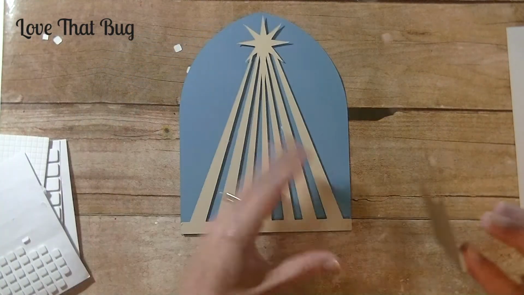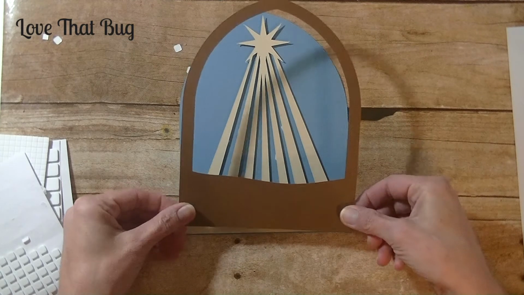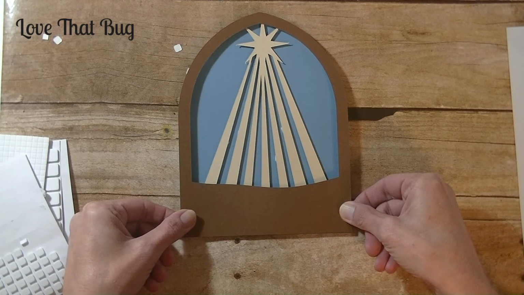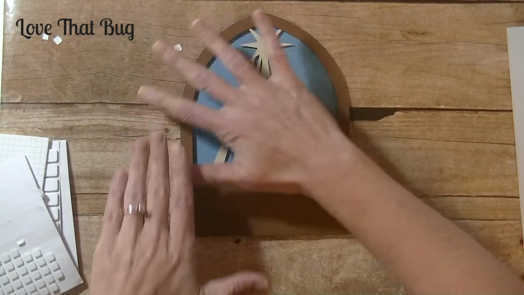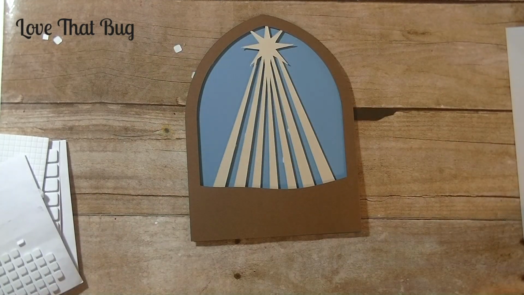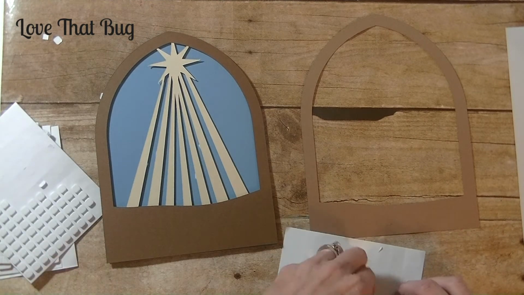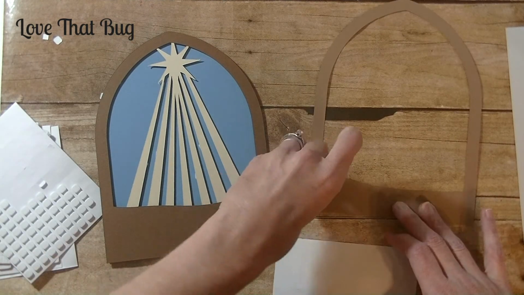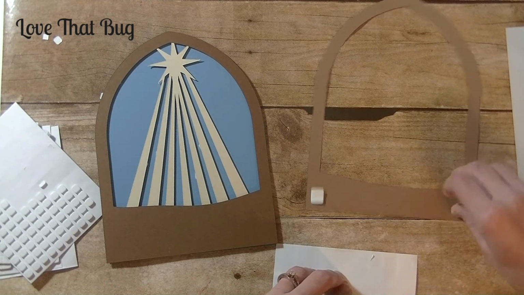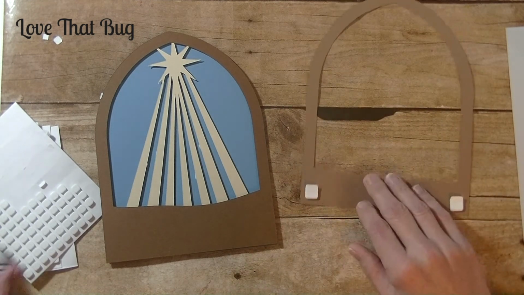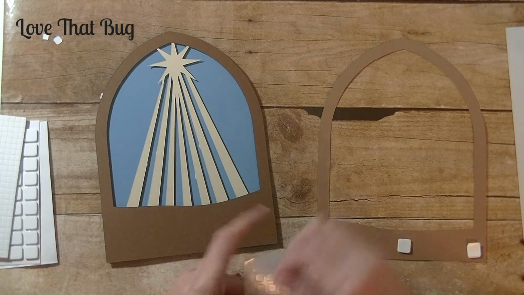Alright, let's put this one on top of that one. Again, I'm lining up at the bottom. Alright, just keep on chugging along here. I think I'll just do 3 on the bottom of this one. And then again, we'll go around the arch piece.